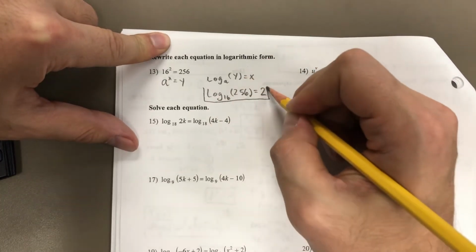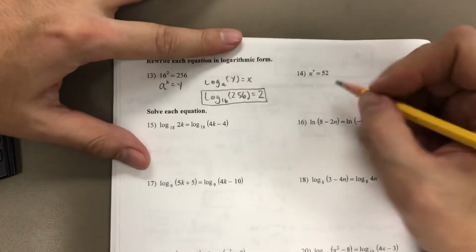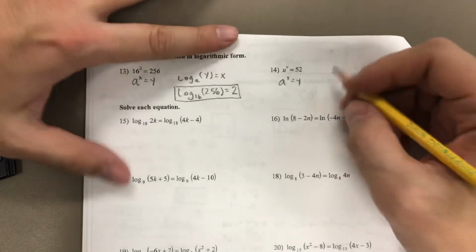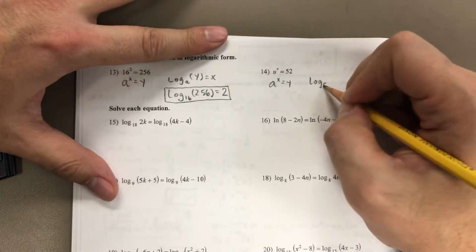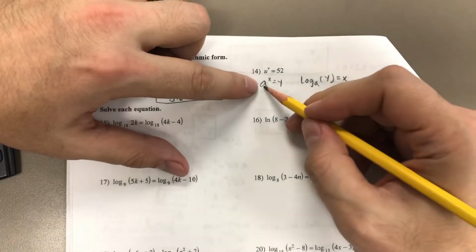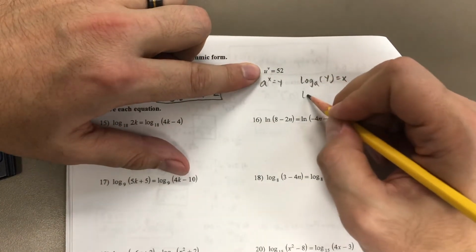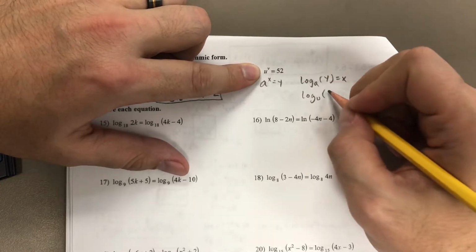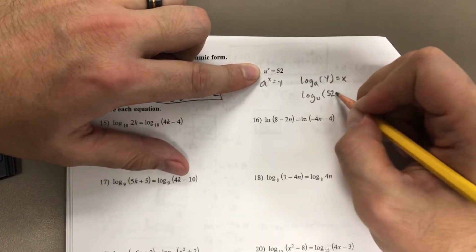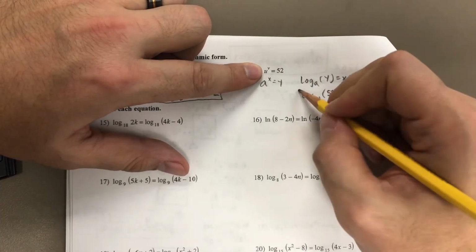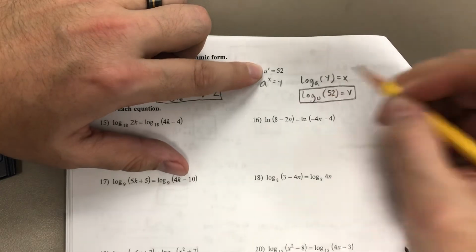Now it's rewritten as a logarithm. Let's do the same thing here. We have a to the power of x equals y, and writing that as a log, it's log base a of y equals x. Here we go. My a value is u, so I get log base u of, in parentheses, 52, which is my y value, equals my x value, which is v. There it is, rewritten as a logarithm.